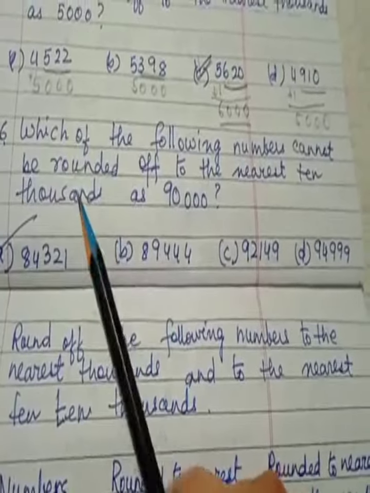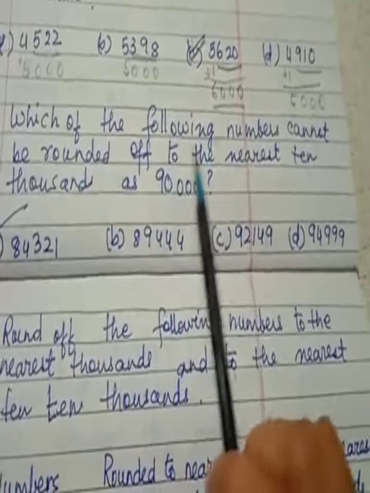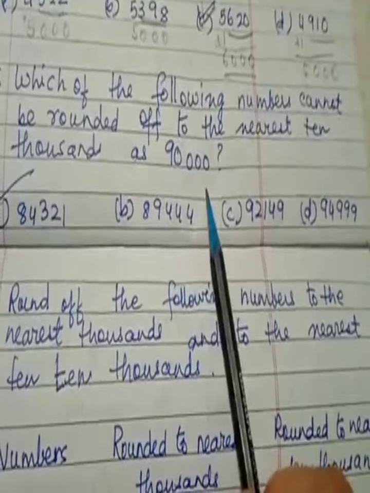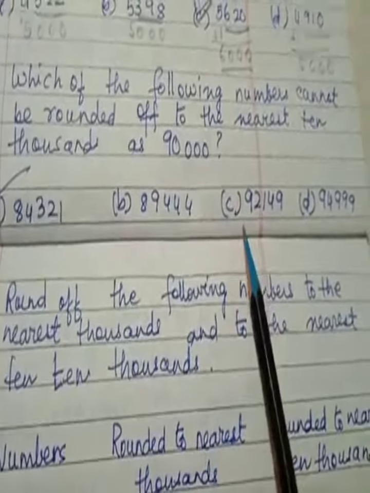Question number 6 asks us, which of the following numbers cannot be rounded off to the nearest 10,000 as 90,000?